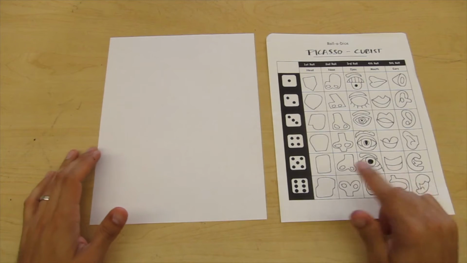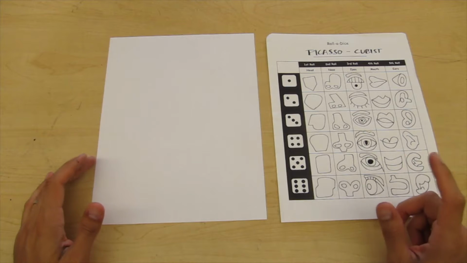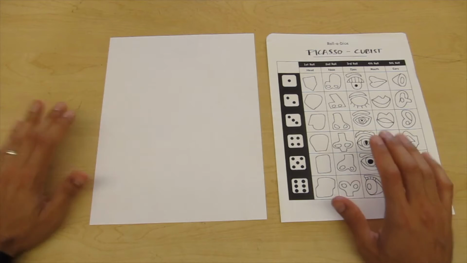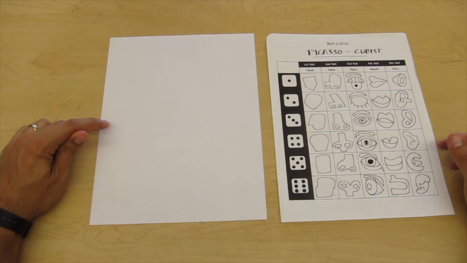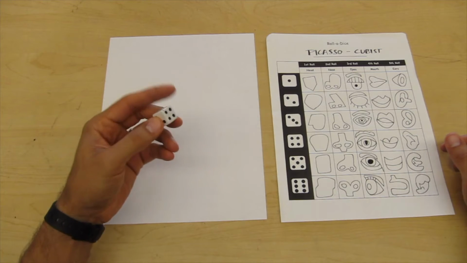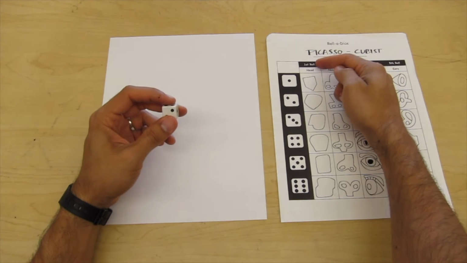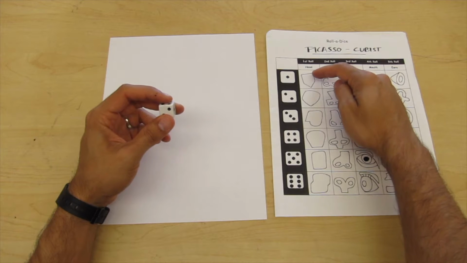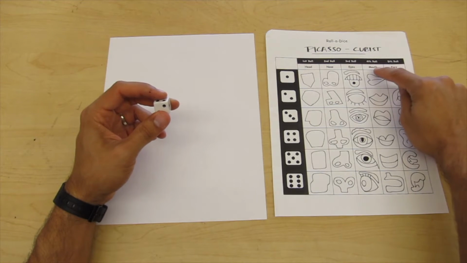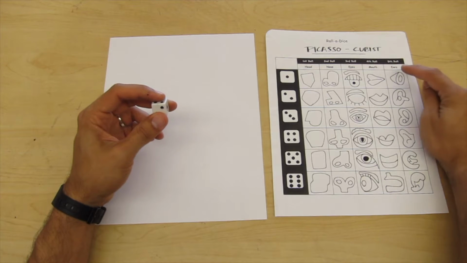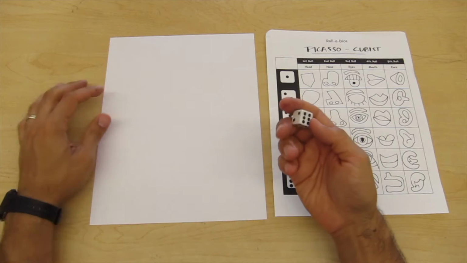Today we're going to play a game to make our own Pablo Picasso Cubist portrait. You're going to have this planning sheet, a piece of paper, and a dice. For the first roll, it's going to be drawing your head, the second roll your nose, the third roll the eyes, the fourth roll the mouth, and then the fifth roll is going to be your ears. So all you're going to do is roll the dice.